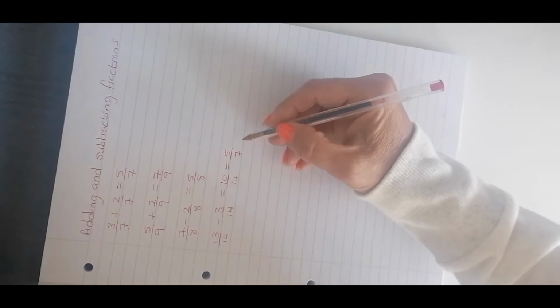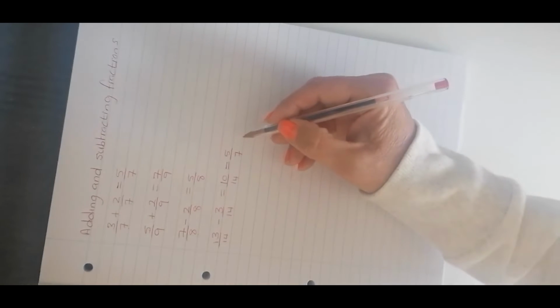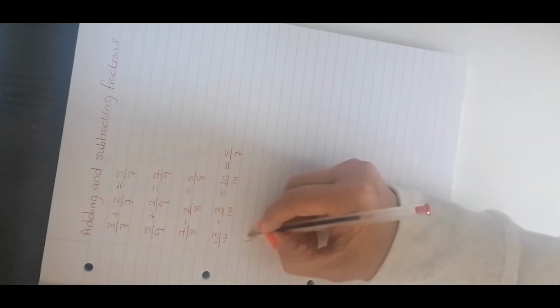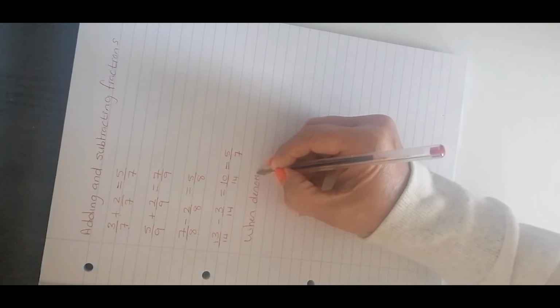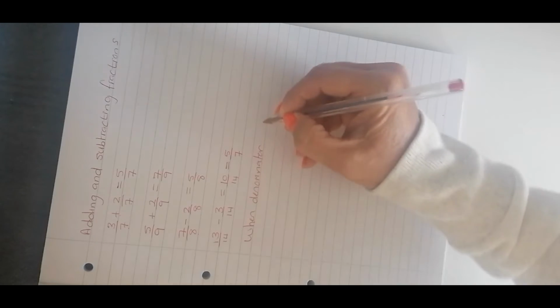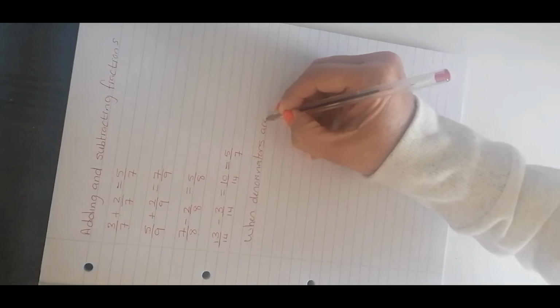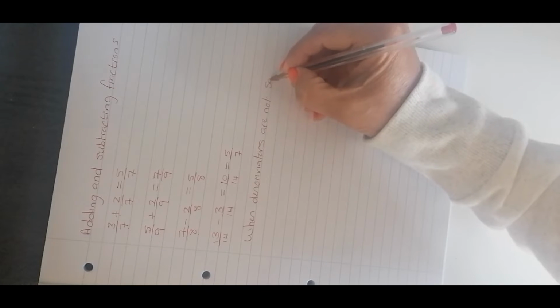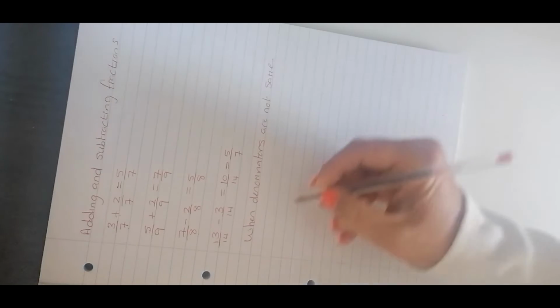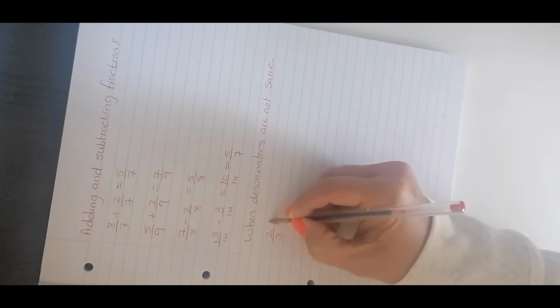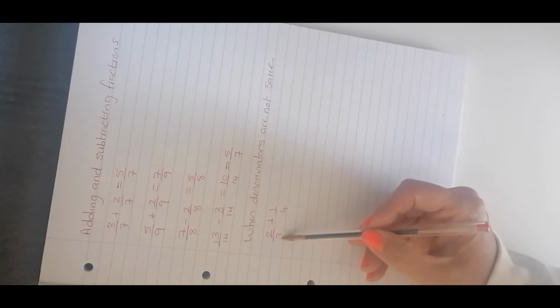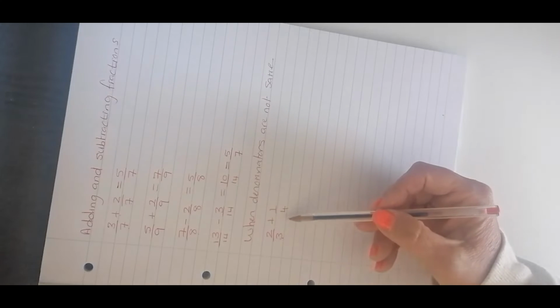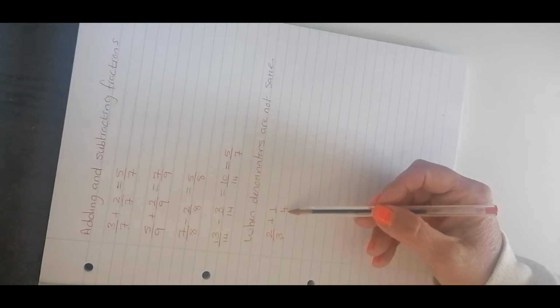So what happens when the denominators are not the same? So let's try when the denominators are different. So let's try 2/3 plus 1/4. Notice how the denominators are different. So you cannot add or subtract fractions until you get the denominators the same.